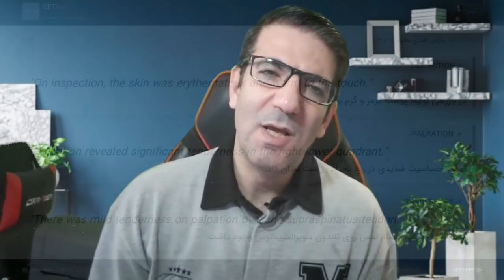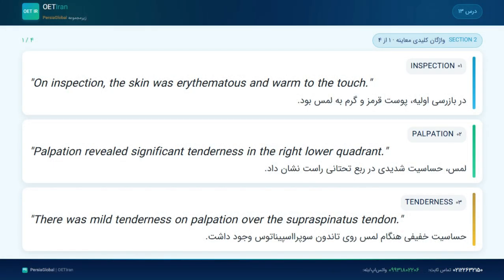These are the most critical terms for describing examination findings and guiding patients. Inspection. Inspection means the act of looking at or examining something closely. In the OET context, it is the first step of the physical exam, documenting physical signs. For example, on inspection, the skin was erythematous and warm to the touch.